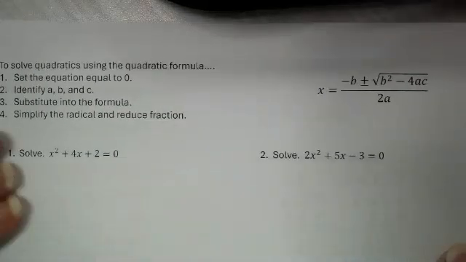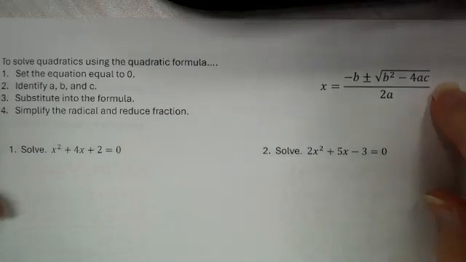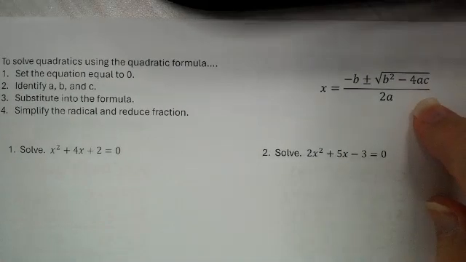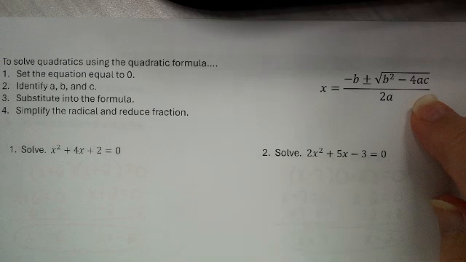What if I give you an equation and it doesn't factor? Or for that matter, any equation. There's this thing called the quadratic formula. The quadratic formula works on everything. So even if it can be factored, you can still do the quadratic formula, but it's especially helpful for the ones that don't factor at all.